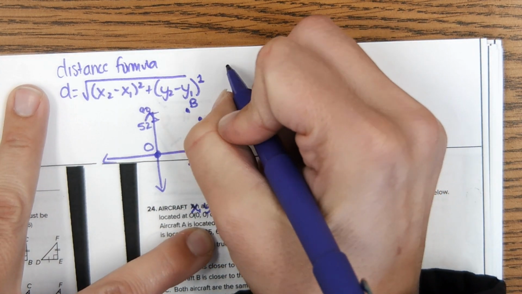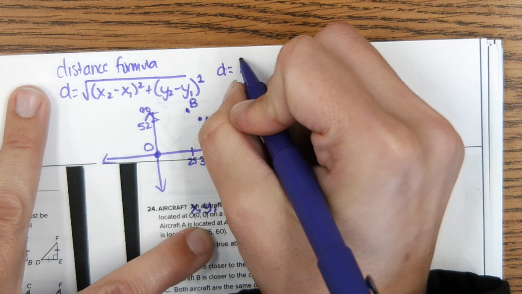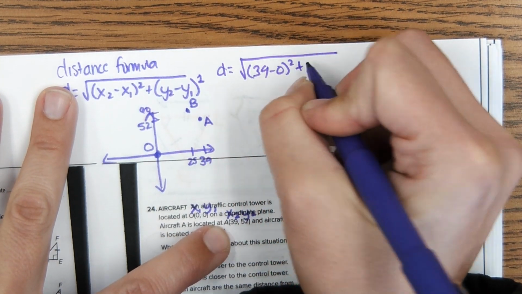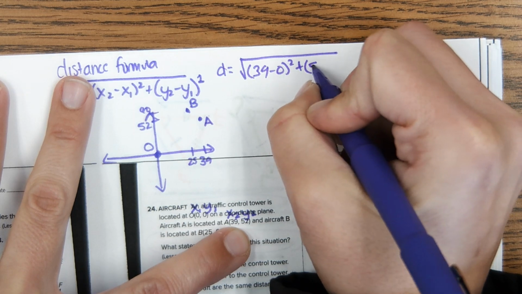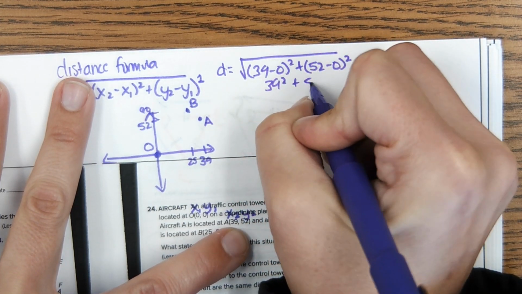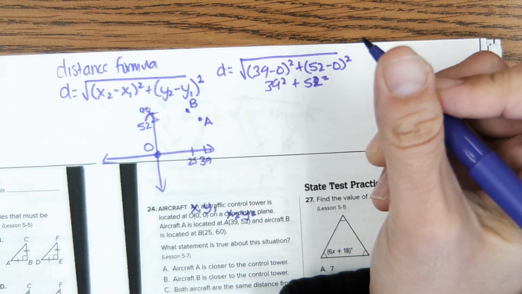So setting it up in the distance formula, distance equals the square root of (39 minus 0) squared plus (52 minus 0) squared. So I get 39 squared plus 52 squared.